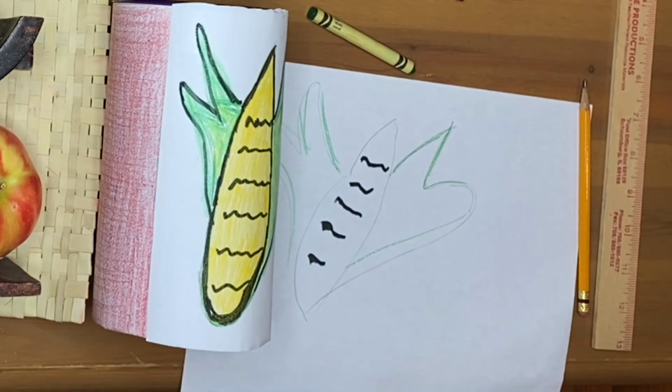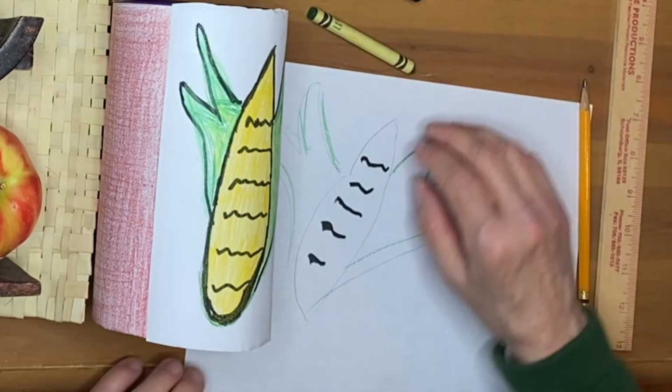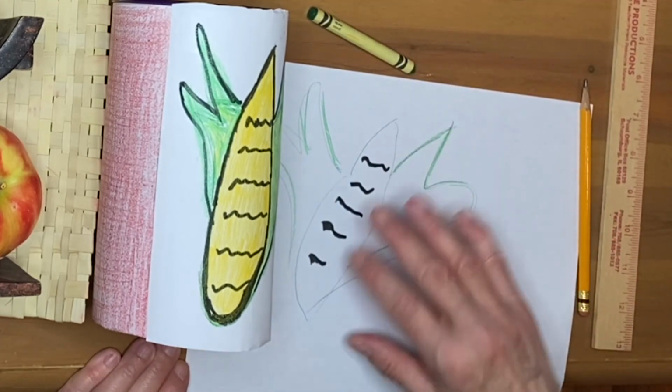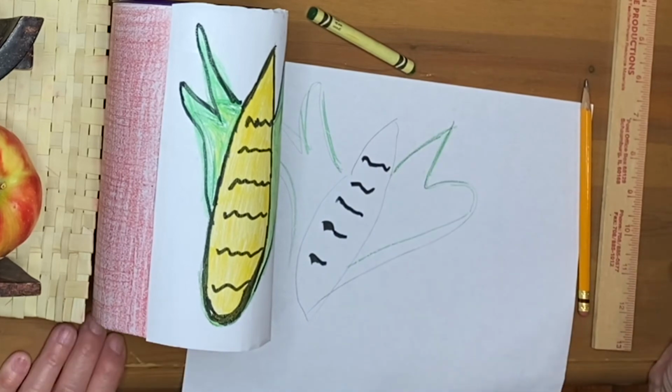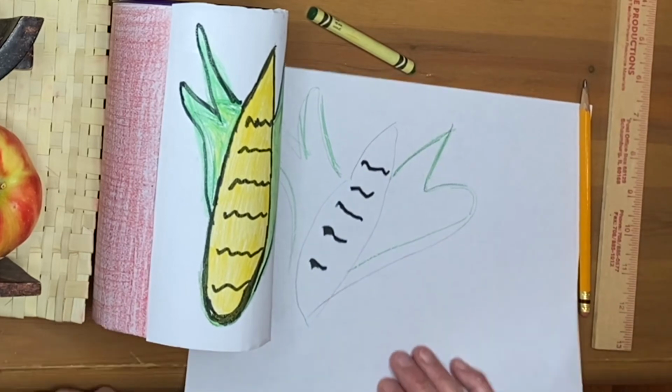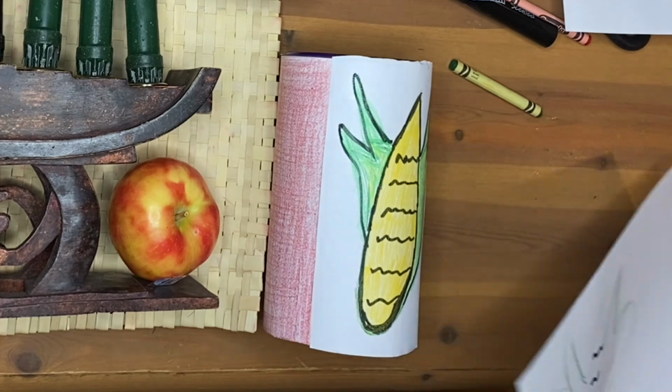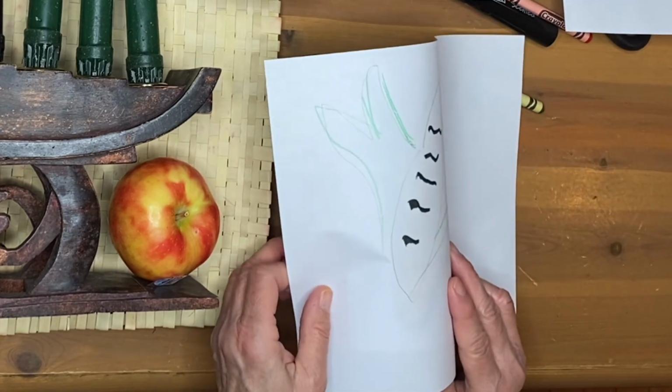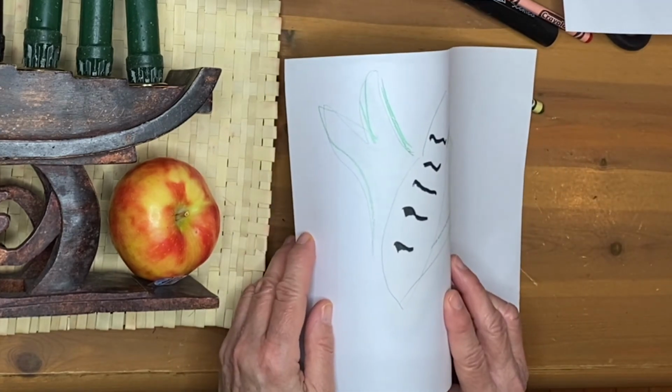Now, what would have been really neat is to actually glue popcorn onto the corn, but I didn't have popcorn with me today. So then I attached that piece to the part of the drum that was still not covered.